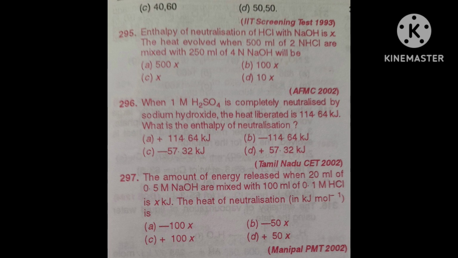Again I am repeating the question. When 1M H2SO4 is completely neutralized by sodium hydroxide, the heat liberated is 114.64 kilojoule. What is the enthalpy of neutralization?